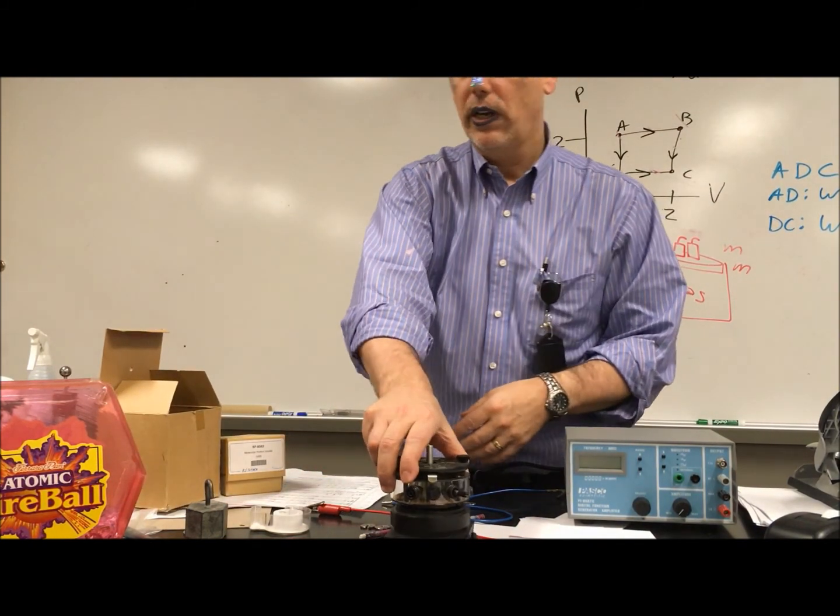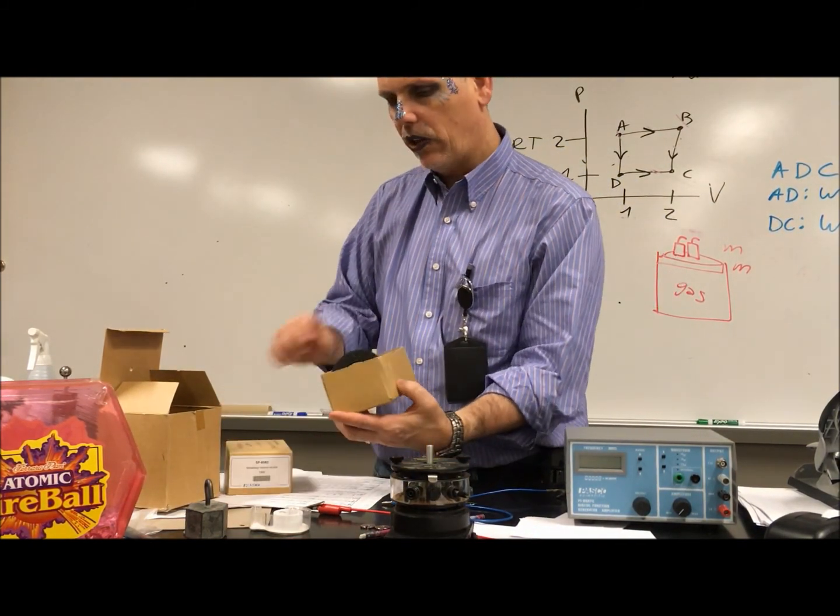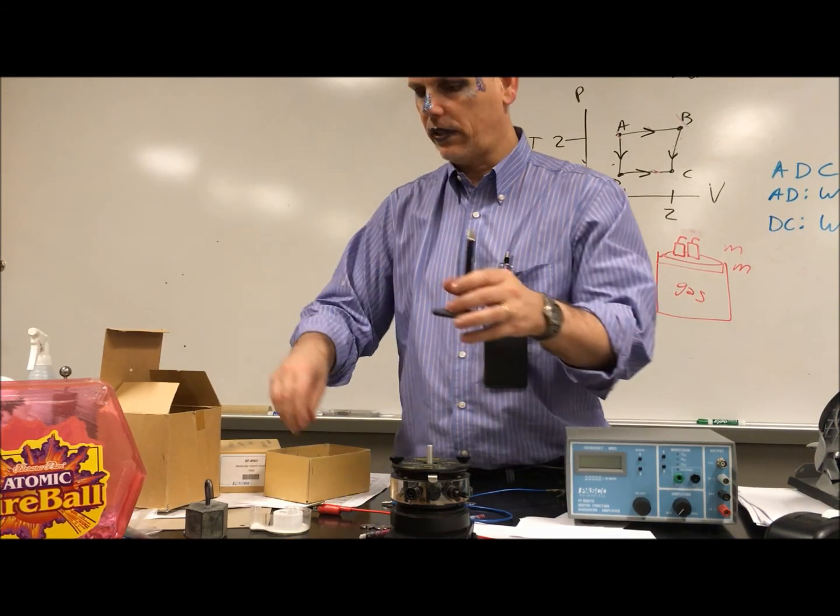Do we all remember? We had our molecular model of a gas, yes?